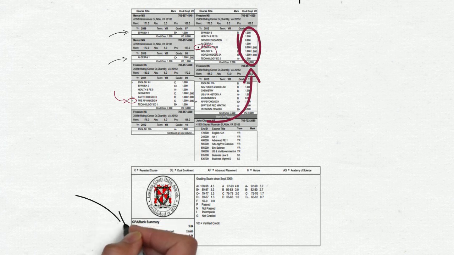In the bottom left-hand box, you'll see some numbers of interest. This is where you can see how many total credits a student has earned, a student's class rank, and a student's overall GPA. You now know how this number is calculated.